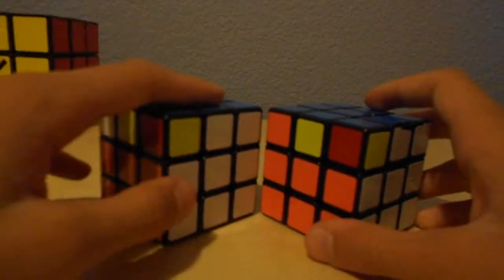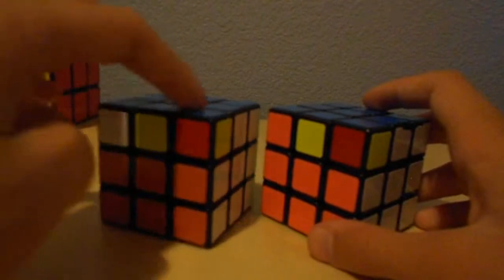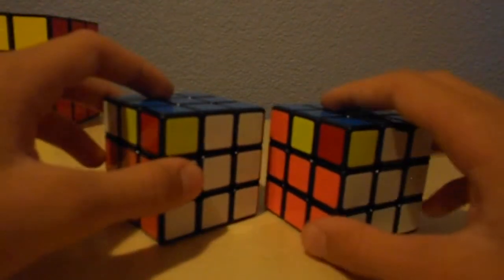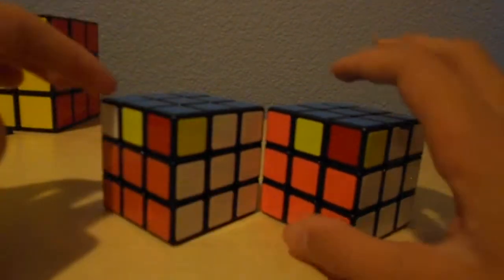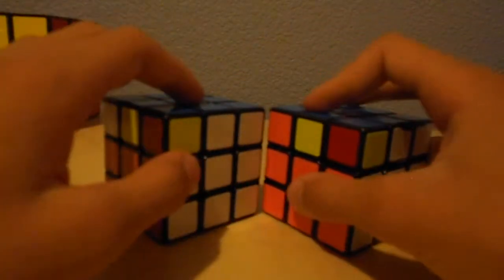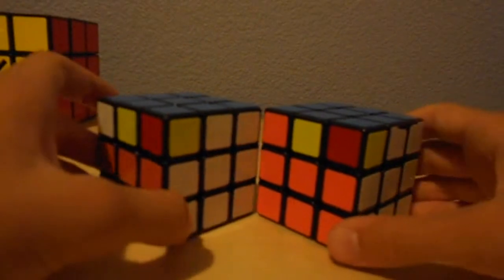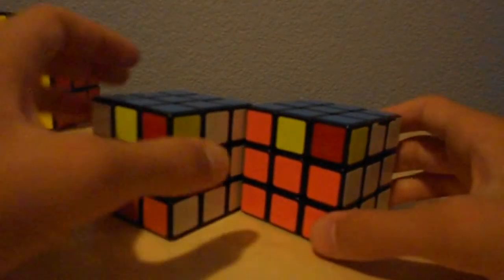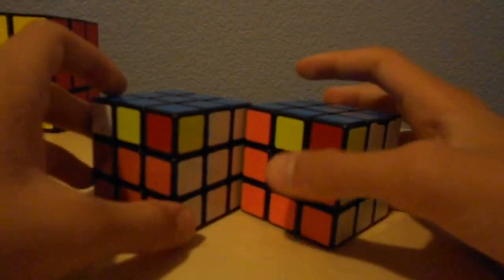Now, on the G perm, as you can see, it does not use all the colors. But on this one, on the V perm, it does use all the colors. And also, if you look for opposites right here, the G perm has the opposites, but the V perm does not have opposites. So that's what you're going to need to be looking for on this piece way back here.